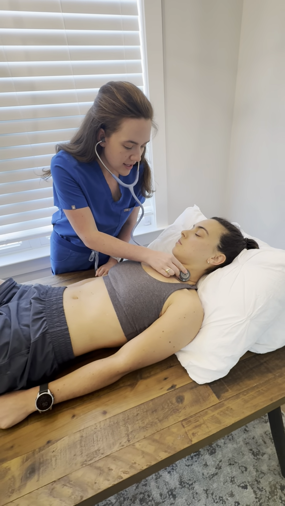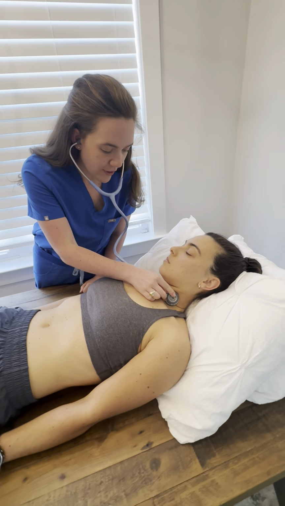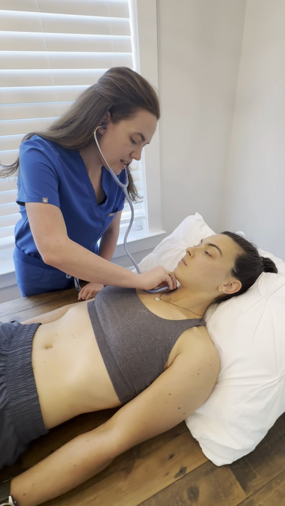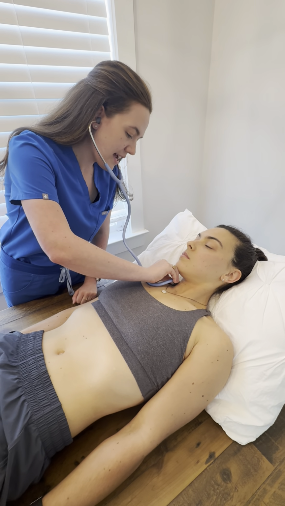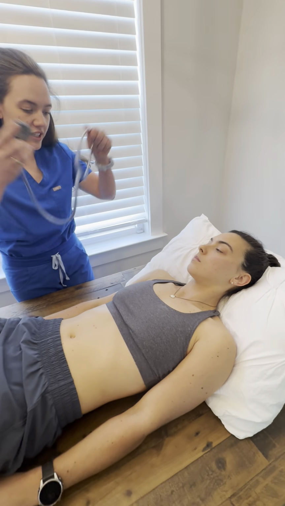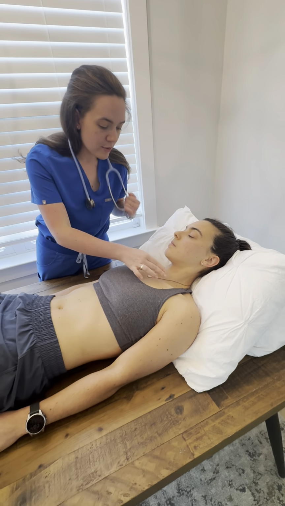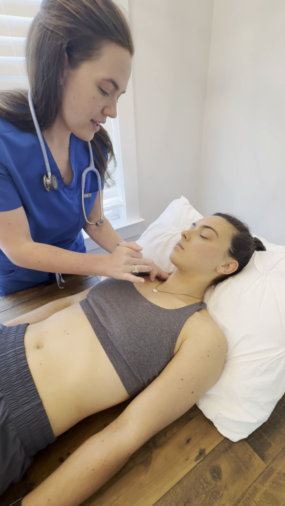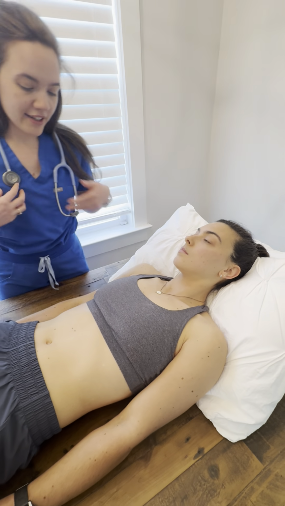Okay, take a deep breath in. Okay, and you can let it out. And deep breath in. And let it out. Okay, I'm not hearing any worries. And then we're just gonna palpate. And the other side. Okay, +2 bilaterally.